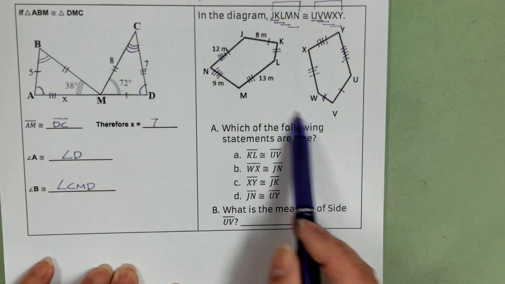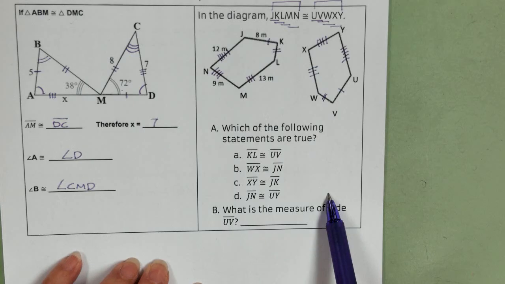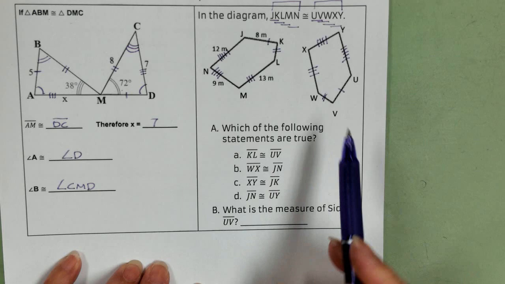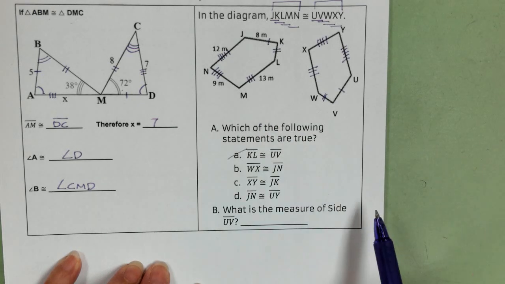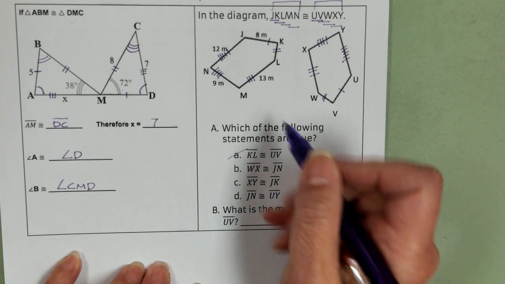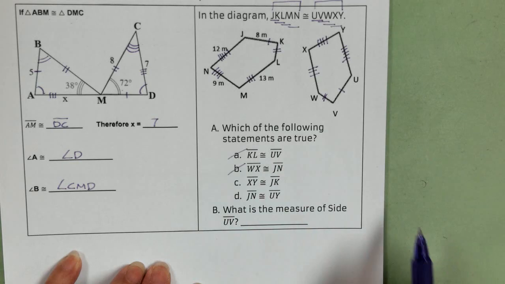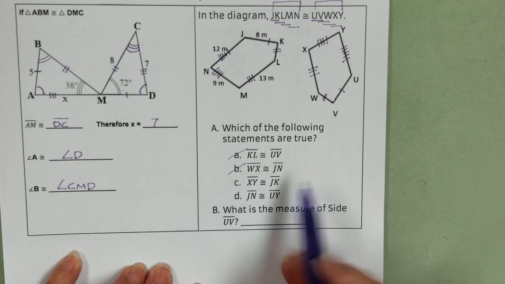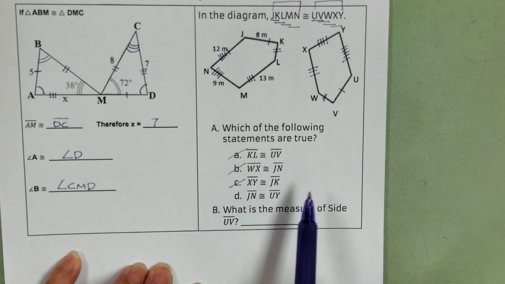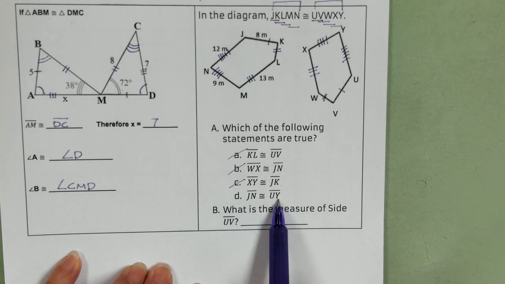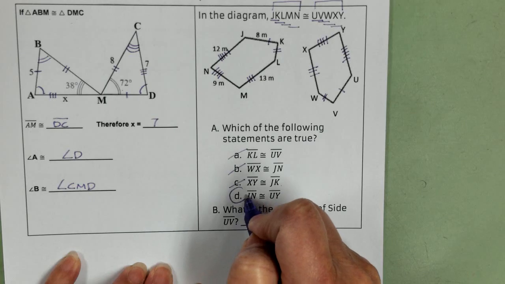Now that it's marked, it's very easy to determine which statement is true. KL has 2 tick marks, UV has 1. That's not true. WX has 3 tick marks, JN has 5. That's not true. XY has 4 tick marks, JK has 1. That's not true. JN has 5 tick marks, UY has 5 tick marks. That is true.